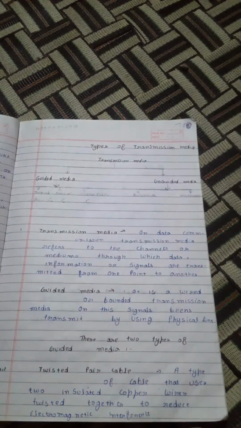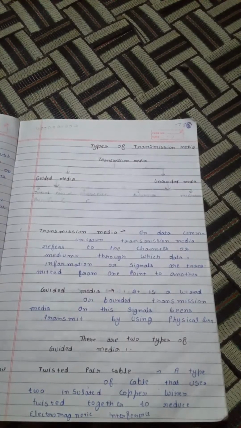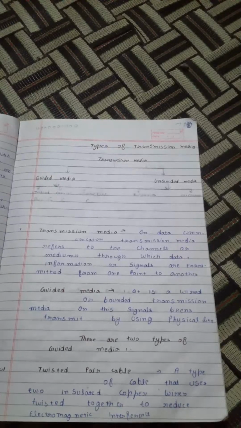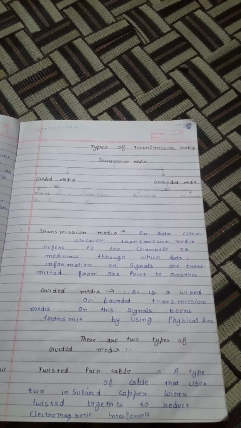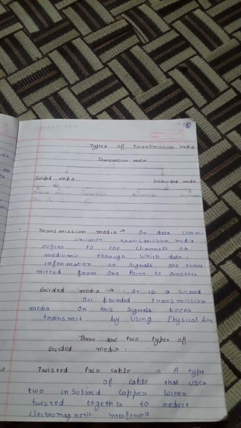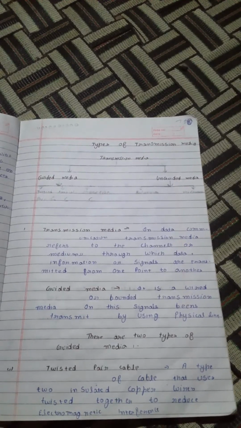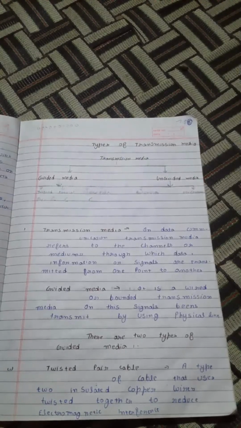A switch line is also known as a switch port or network switch. It is a physical or virtual interface on a network. Types of transmission media: guided media and unguided media. Guided media: twisted pair cable, coaxial cable, optical fiber cable. Unguided: radio transmission media.